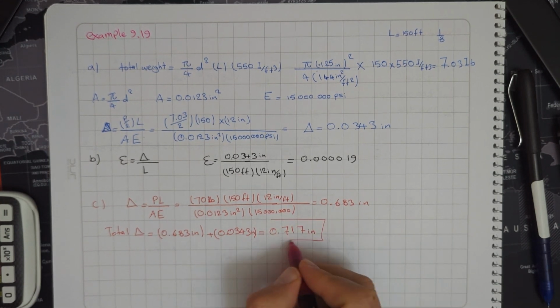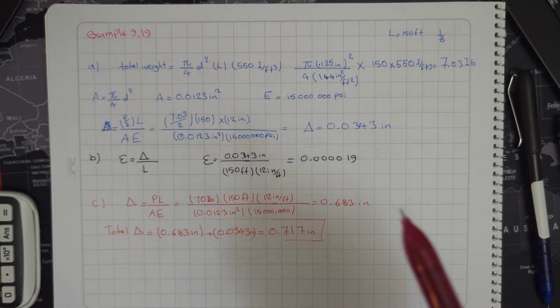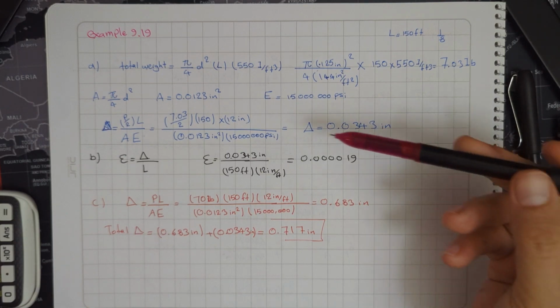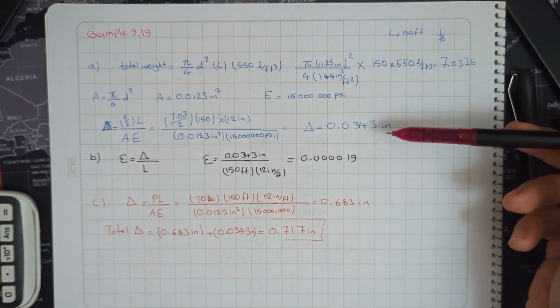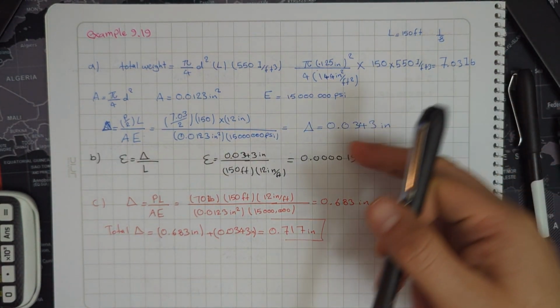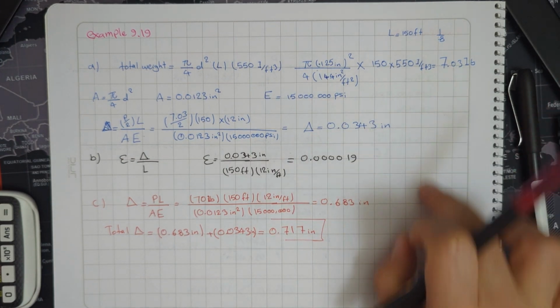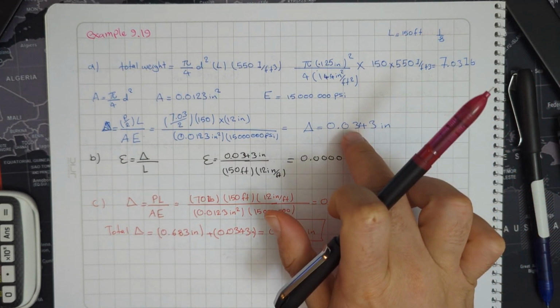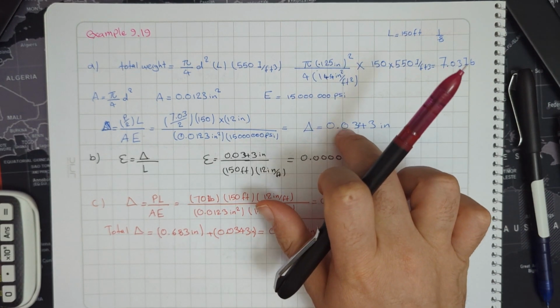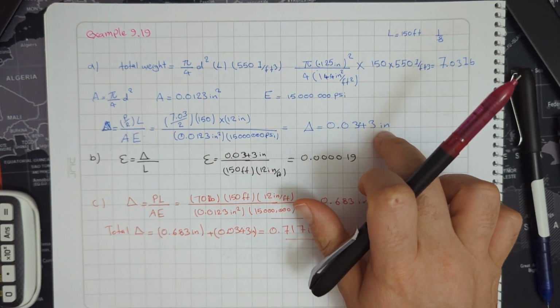What is this number? This number indicates the wire, because of its own weight, has a deformation of 0.0343 inches.